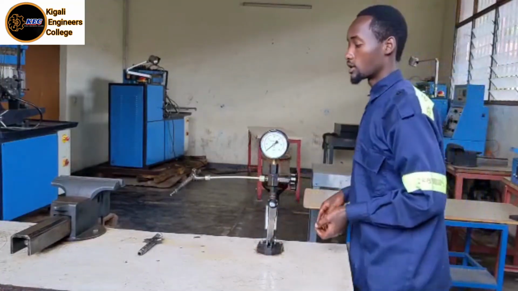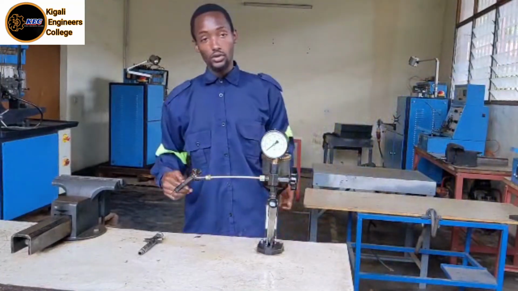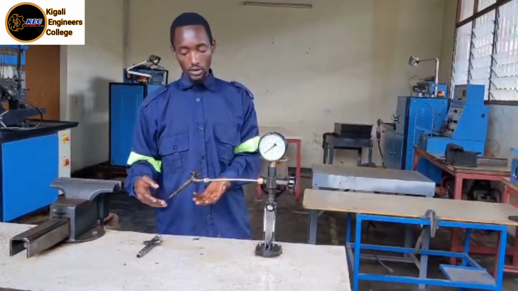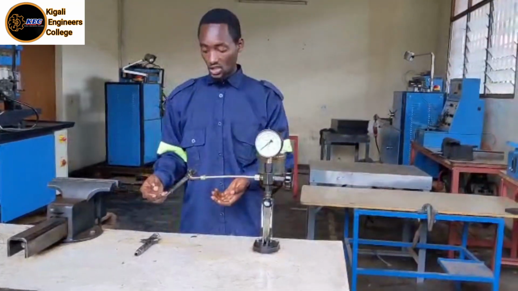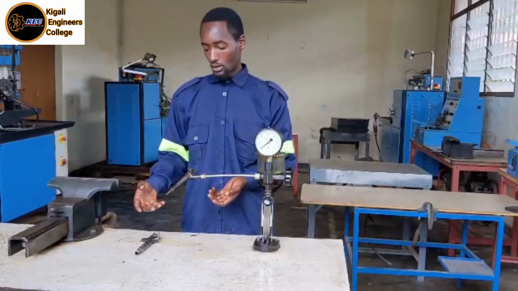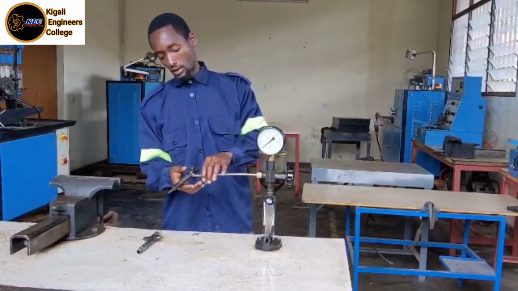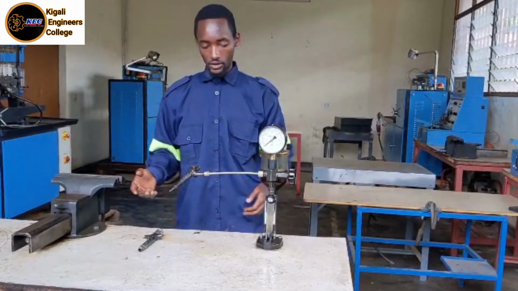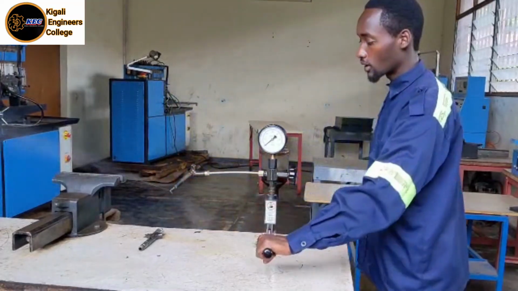This is how to test the injector nozzle. If it does not inject or open, you will not see any injection of the fuel. So that means this injector works properly. You see, it injects the fuel.